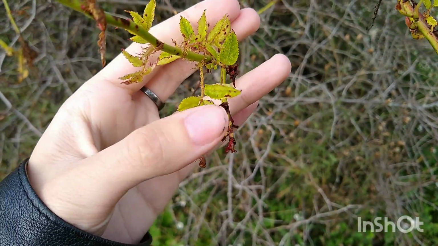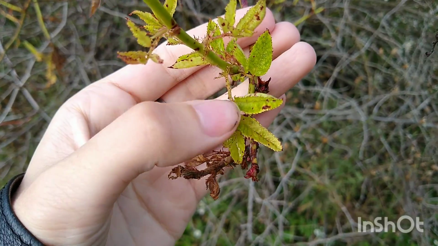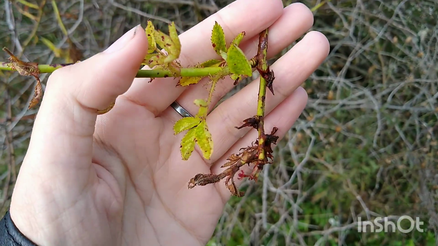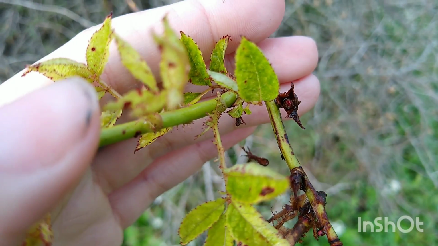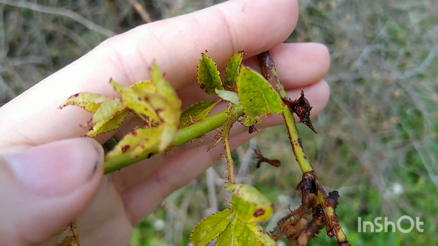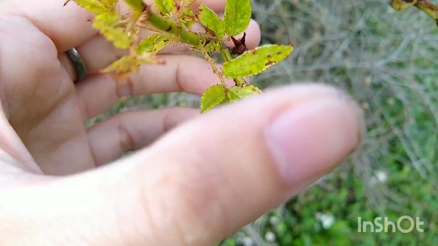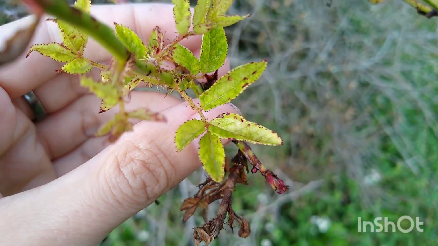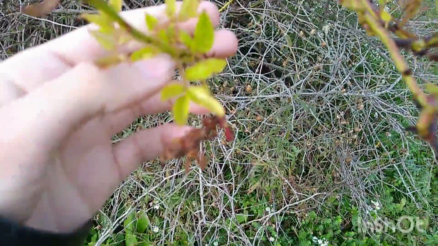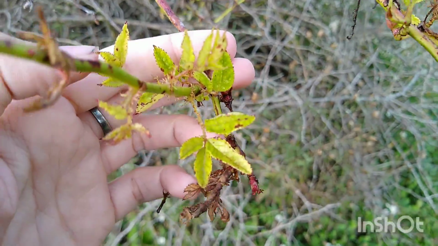All of these little things here are not leaves, those are leaflets. This whole thing right here is the leaf. And you can tell because it's got this kind of interesting structure at the bottom where it connects to the twig. Leaflets don't really have that kind of complicated structure. So this whole thing is the leaf, and it's divided into leaflets.